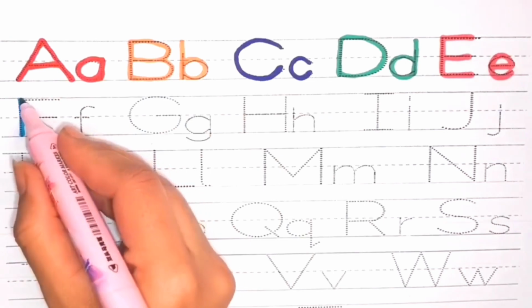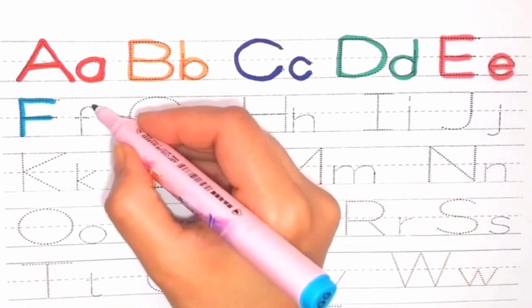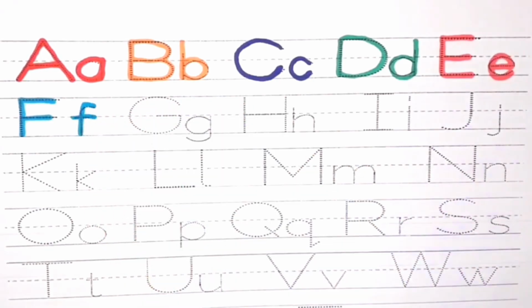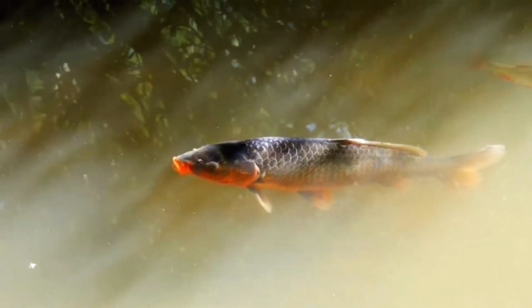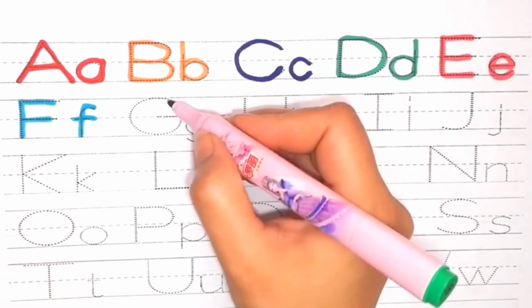F. Capital F. Small f. F for fish. A fish lives in water and breathes with gills.